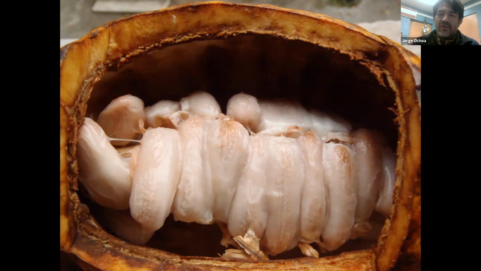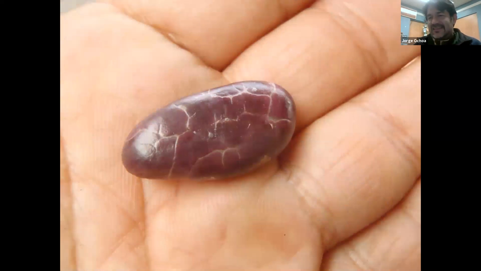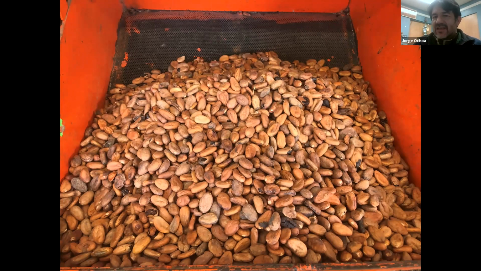Again, we don't know for sure how they started to make it into a drink or how they toasted the beans, but most likely, like many other fruits, it was not directly the seed that they started eating. It was the pulp, and later on they found a use for the seeds. So that's a newly opened pod with the pulp, and then we have the seeds, which no longer have the pulp, and that's how they look. Those get then roasted, and then depending on the process, you get a couple of different products.